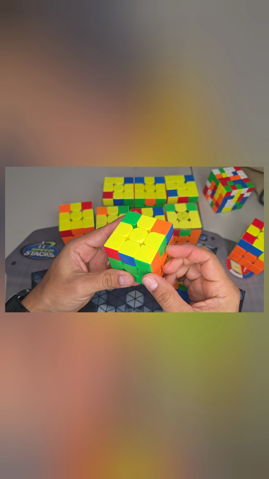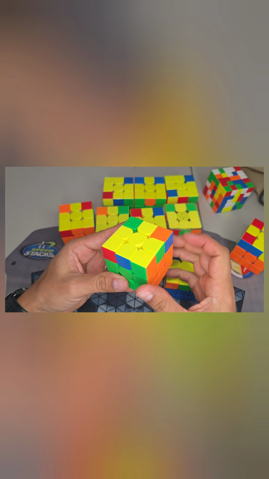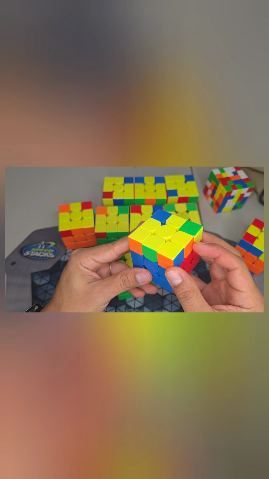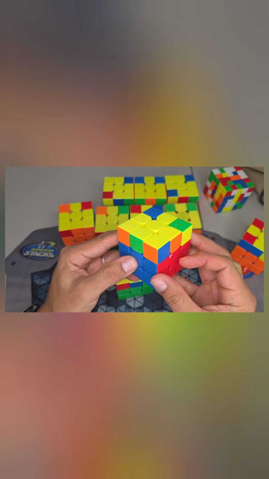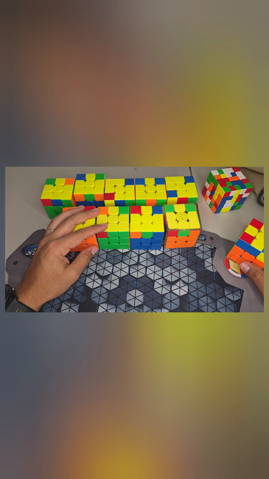This is a vertical checker bar with opposite stickers right here. VOP check. This is a vertical checker bar with adjacent stickers. VAG check.